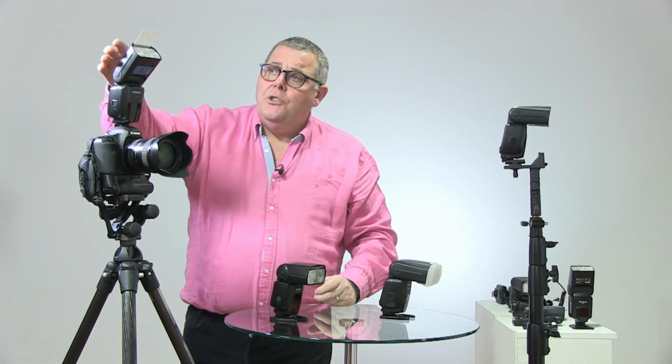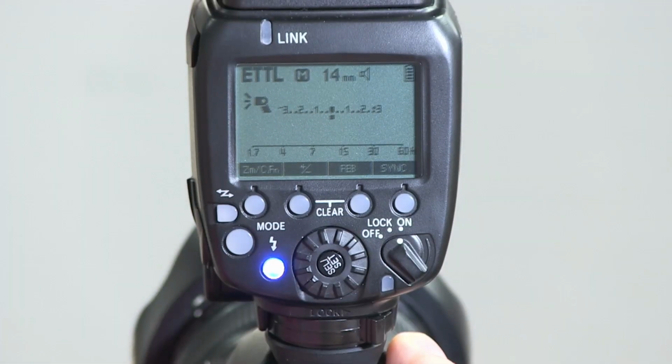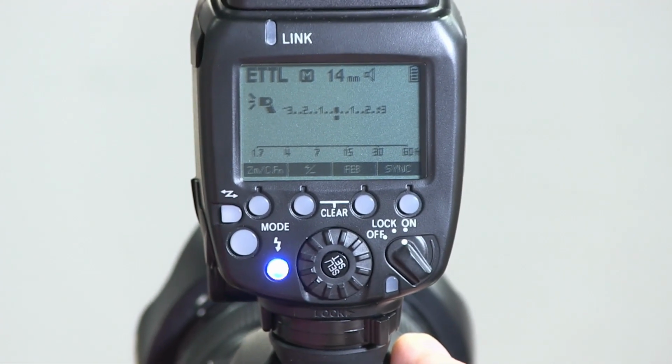What this is allowing us to do is to change the softness and the direction of the flash. So this will just add that catch light still into the eye, but it's not going to make it as severe.